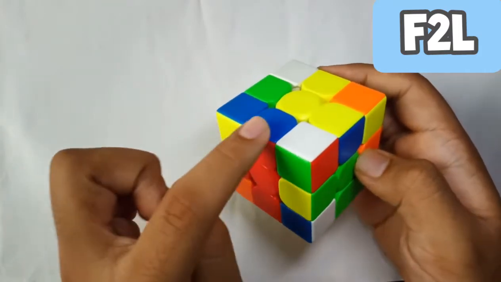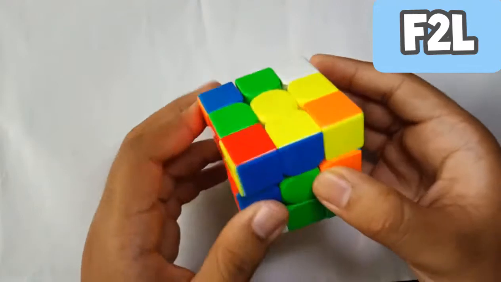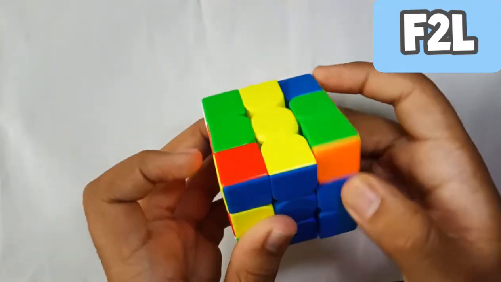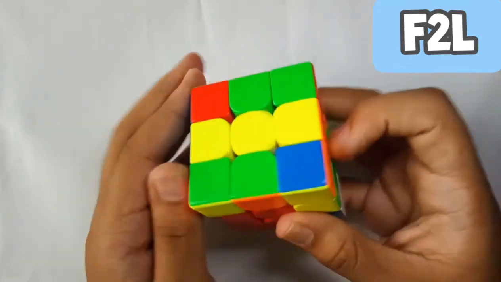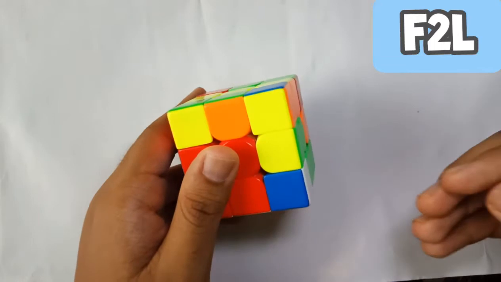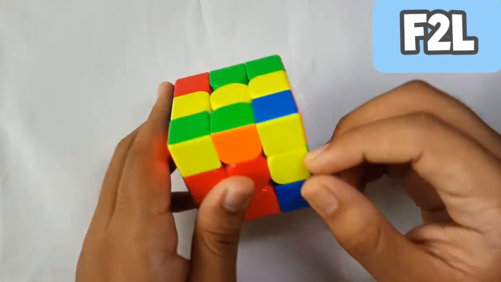So you see this is blue, so we're going to go for green. Take this like that, and we're going to insert it. Now we are going for this again. You can see they're together, so you need to split them up. You can basically split them up using any empty pair.